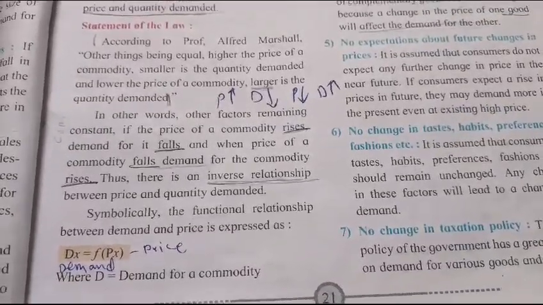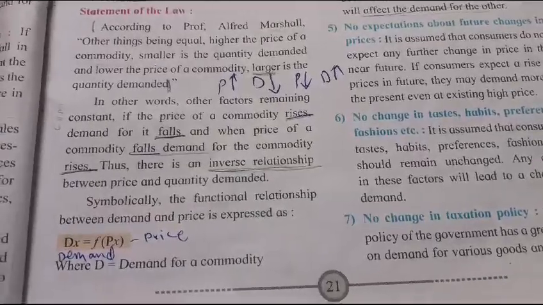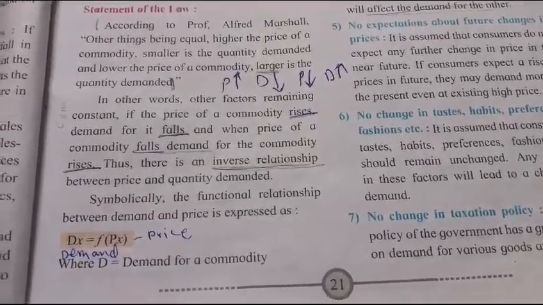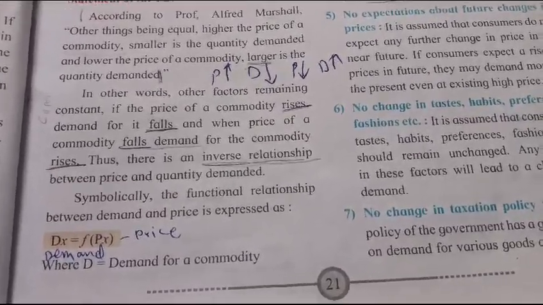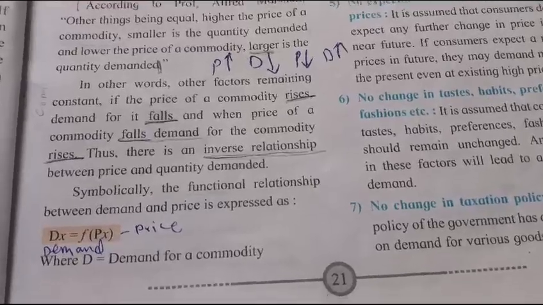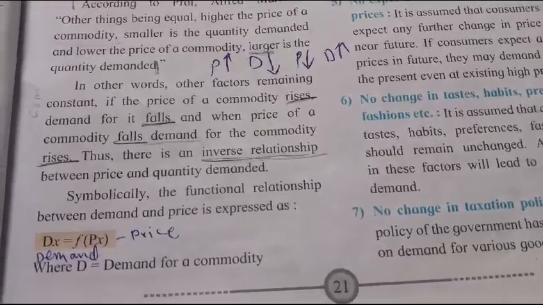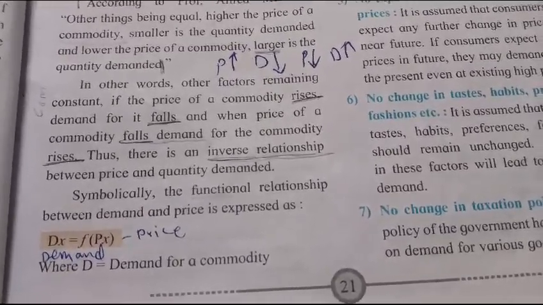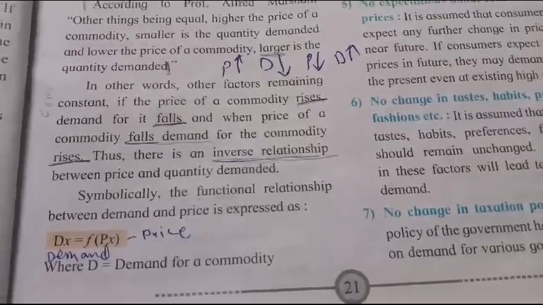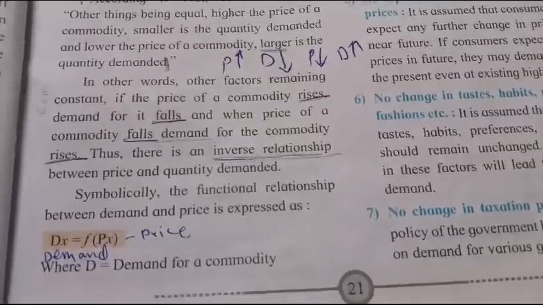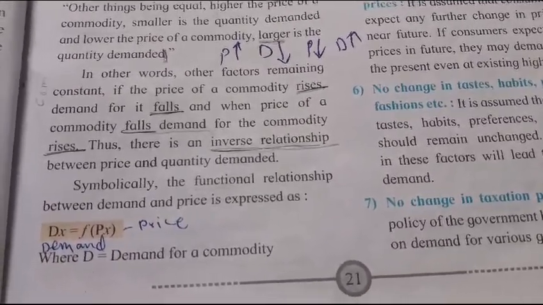Statement of the law. According to Professor Alfred Marshall, other things being equal, higher the price of a commodity, smaller is the quantity demanded, and lower the price of a commodity, larger is the quantity demanded. In other words, other factors remaining constant, if the price of a commodity rises, demand for it falls, and when the price of a commodity falls, demand for the commodity rises. Thus, there is an inverse relationship between price and quantity demanded.